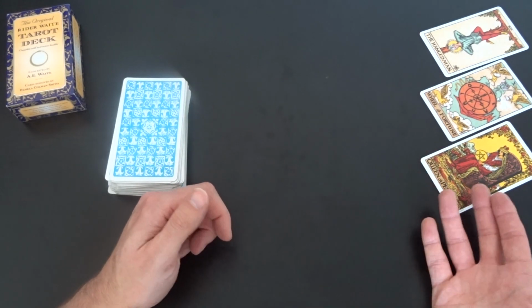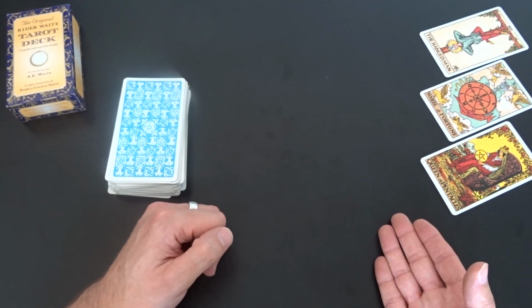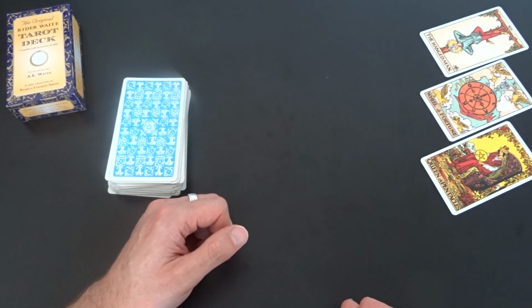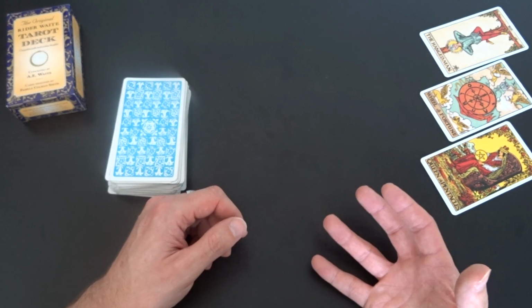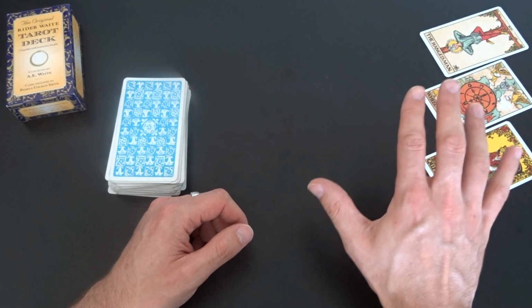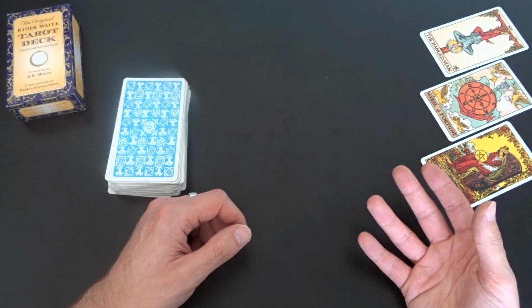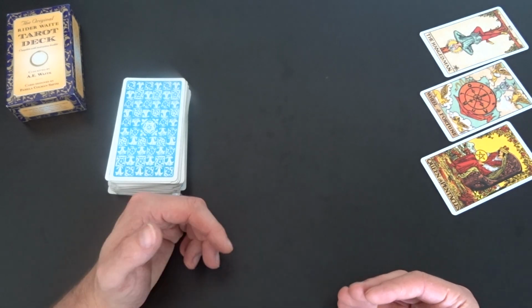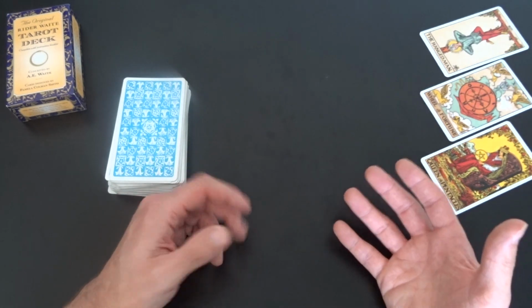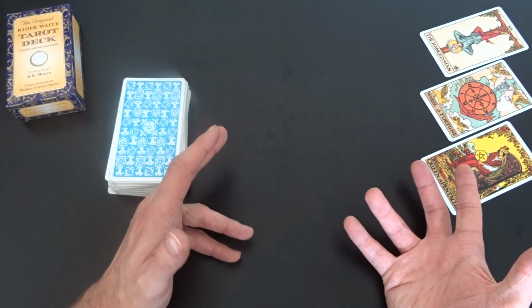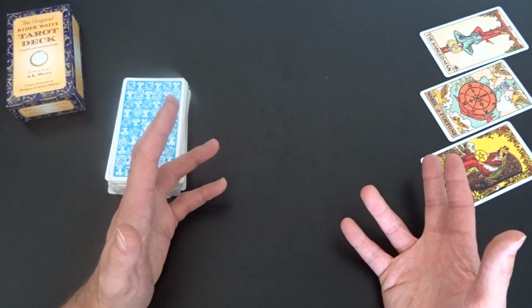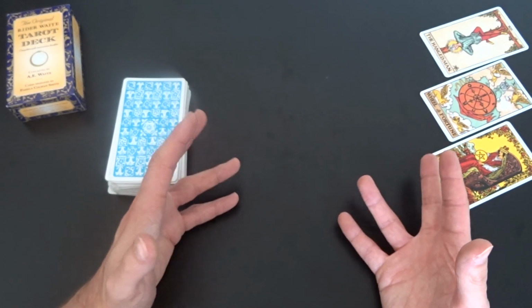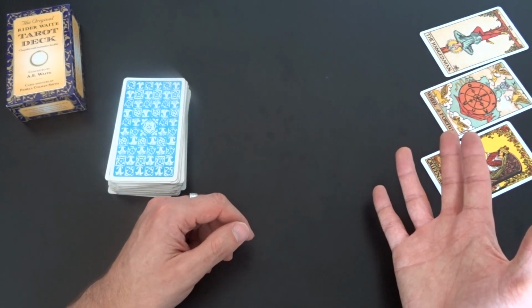So pre-spread work will help you not only understand what the client actually wants, but it will also help you to start tapping into their energy, their thought process, their feeling. Now, obviously, as and when you build more and more psychically, you will pick up on emotions, you'll pick up on feelings, you'll pick up on lots of things, sometimes even thoughts from the other person.